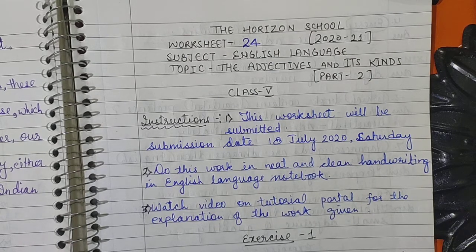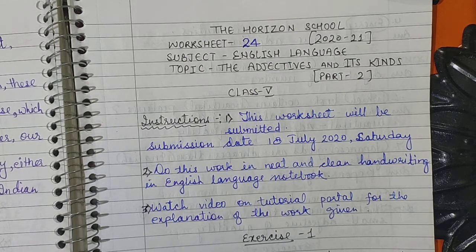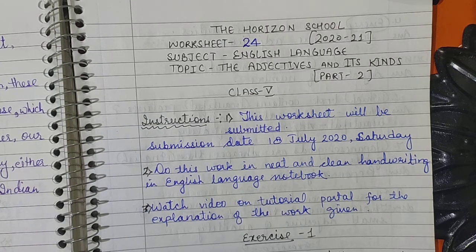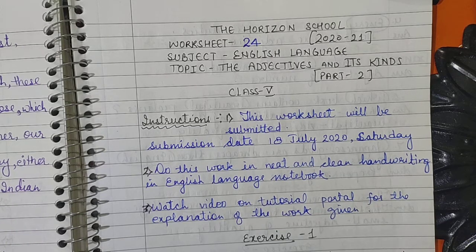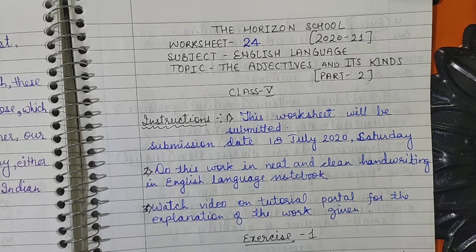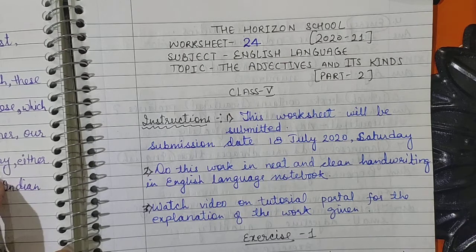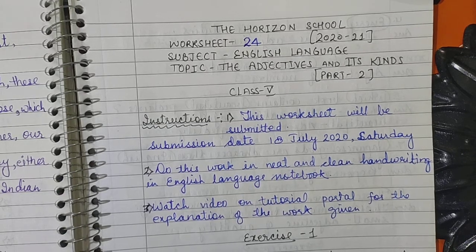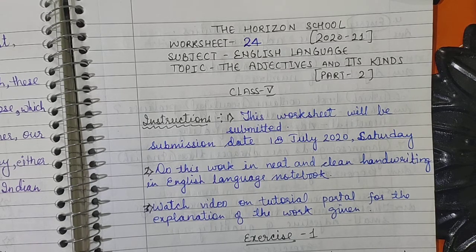All right. So next we move on to distributive adjectives. Now distributive, as you can understand by the word, means to distribute. So these are each, either, and every. We use these kinds of adjectives when we are talking about every individual of a group.